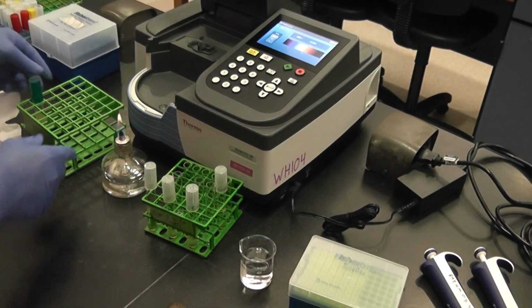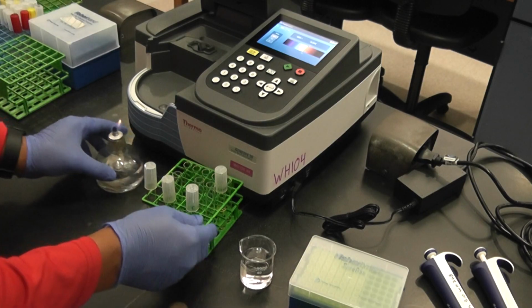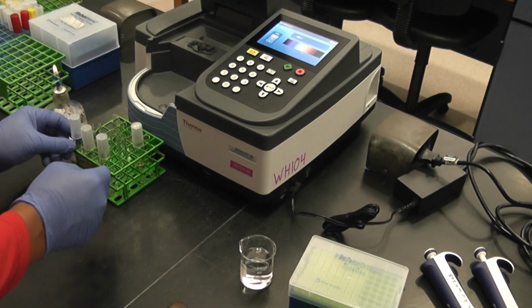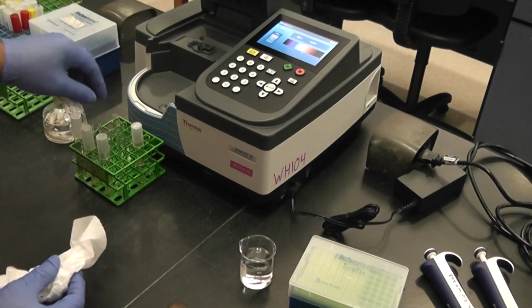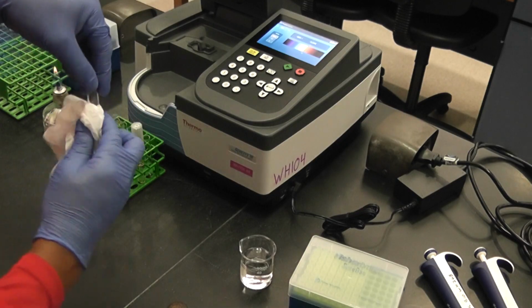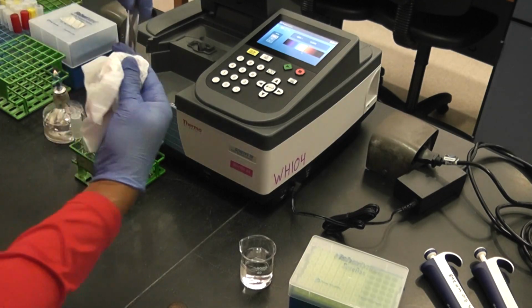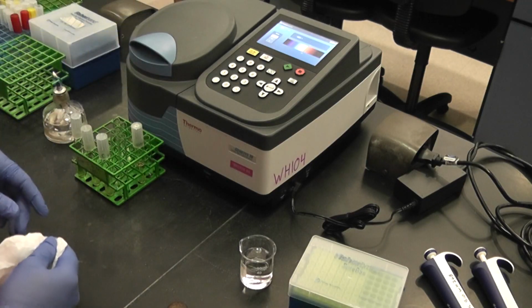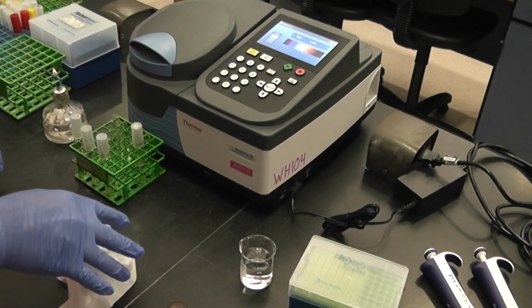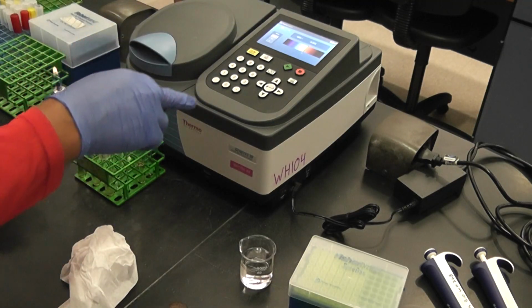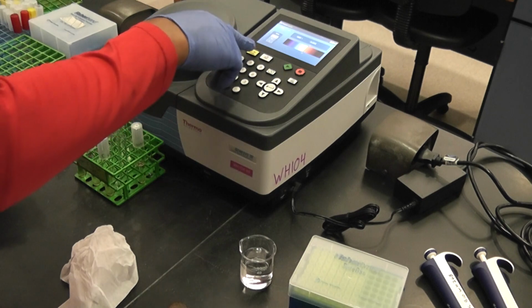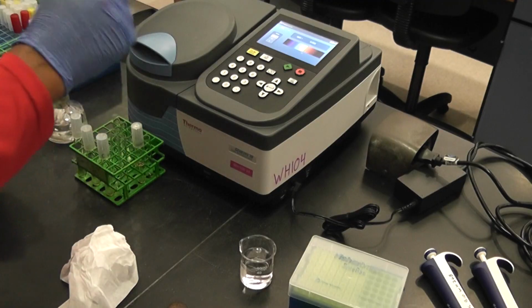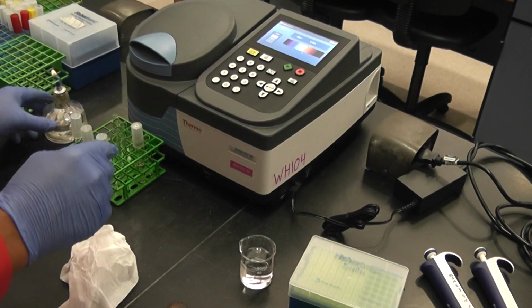Now that I have them all prepared, now I'm going to measure the absorbance. I already have it set. I'm going to normalize it back to water. It's off a little bit, so I'm going to re-blank. It's 0.00.